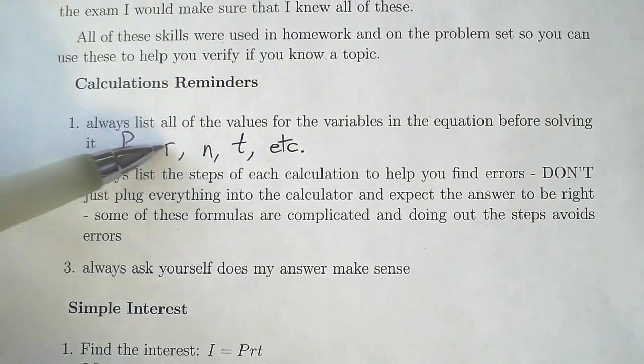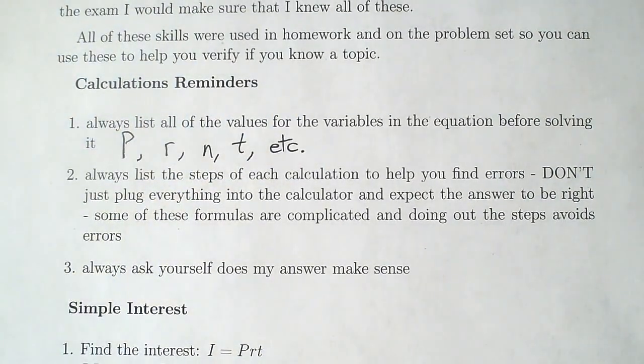Also, listing the values, that's a little step that you can show. Basically, we'd like you to show work because it justifies why the answer is what it is. But also, if you get the wrong answer, I'm going to go back and look at the work that you did to try to give you partial credit. But if you wrote nothing, then there's nothing I can really do. So, good idea to list steps.